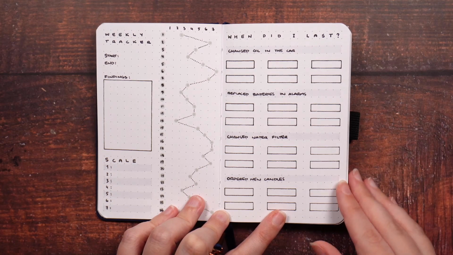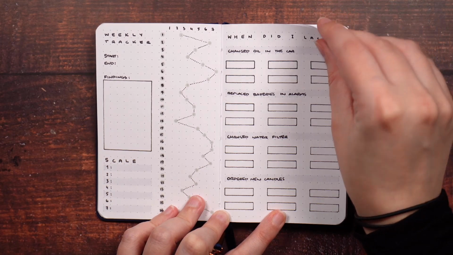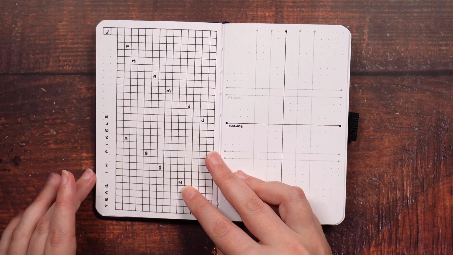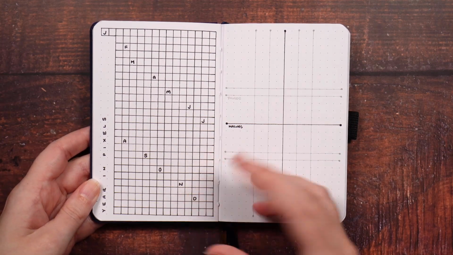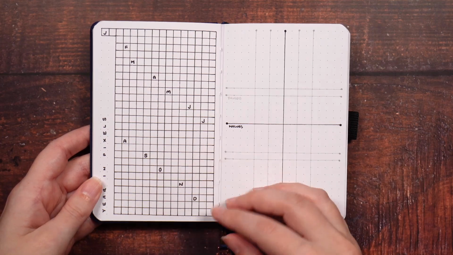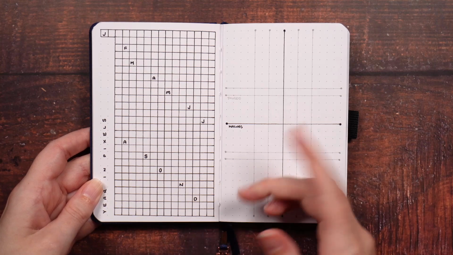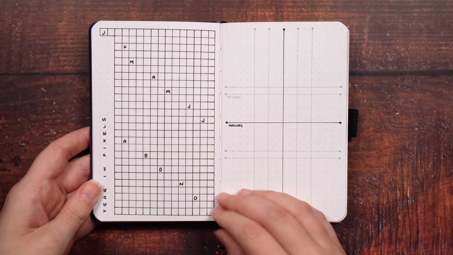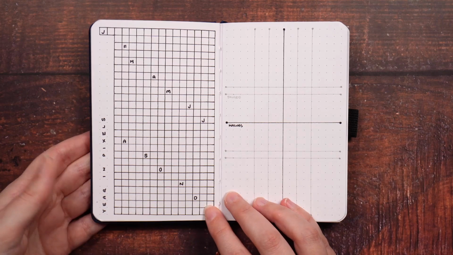When it comes to finding inspiration for layouts online, we kind of want to look beyond just the header of the page that the creator has given us, because a lot of the time we can find inspiration for layouts we're trying to build for ourselves just based on the structure of the ones we're being shown. For instance, this guy here is a year in pixels. So we have a little box for each of the days of the year. And most typically, a year in pixels is used as a mood tracker.